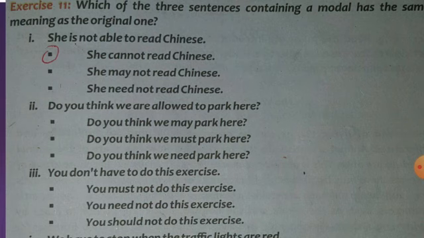Number 2, do you think we are allowed to park here? First you have to understand the sentence. Do you think we may, when you have suspicion and when you want to ask a question, so what modal verb do we use? Do you think we may park here? Do you think we must park here? Do you think we need park here? There's a kind of question, a kind of uncertainty, and whenever there's uncertainty, we use may. So the correct option will be, do you think we may park here?